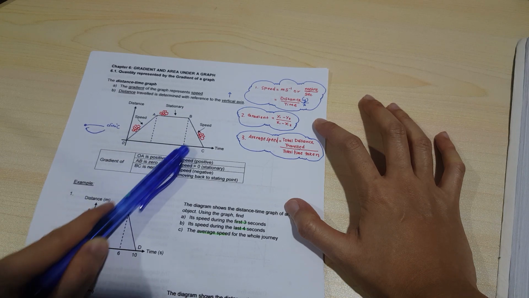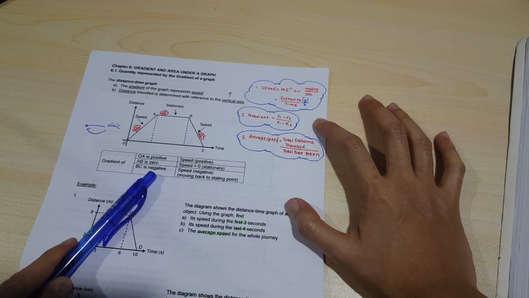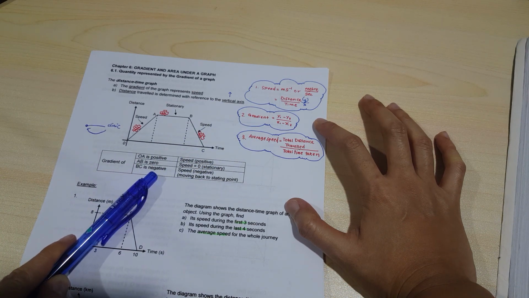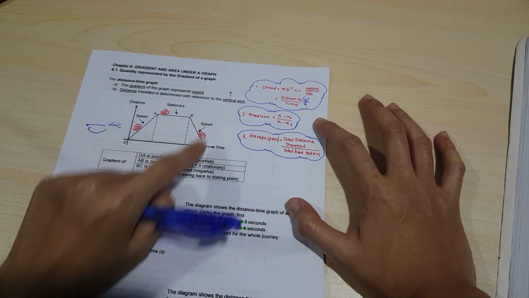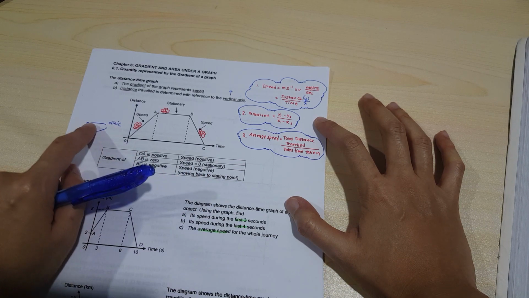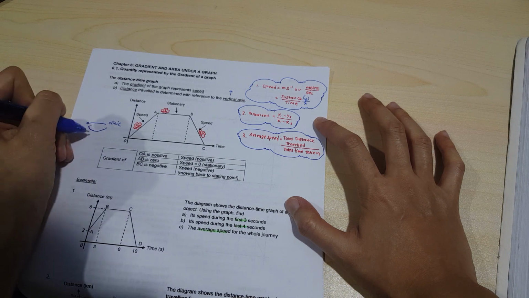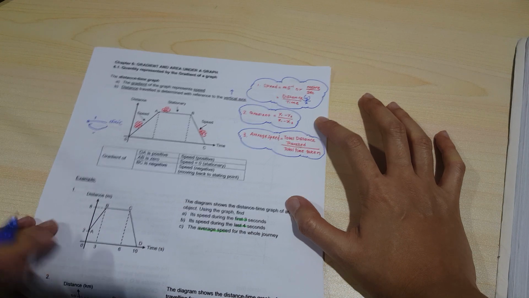Then gradient of BC, if you use this formula, you will also get a value, but it will be in negative. -2, -5, according to the points given to you. So what does that mean? If the speed is negative, means it is moving back to starting point. Okay, negative value here. This is positive gradient, negative value.